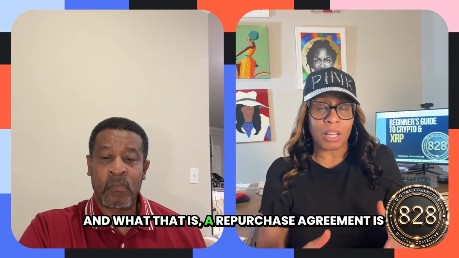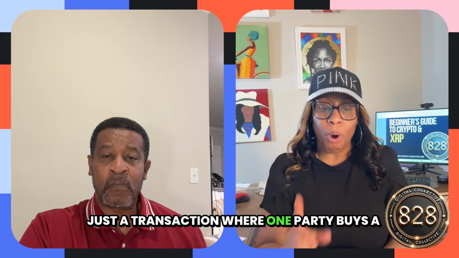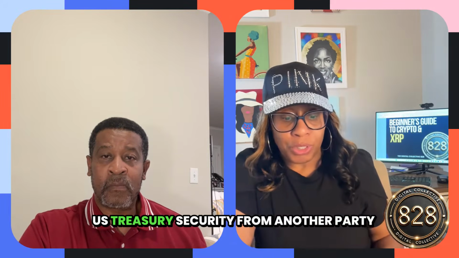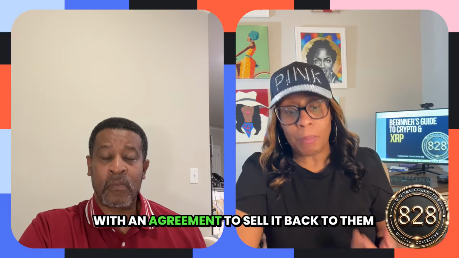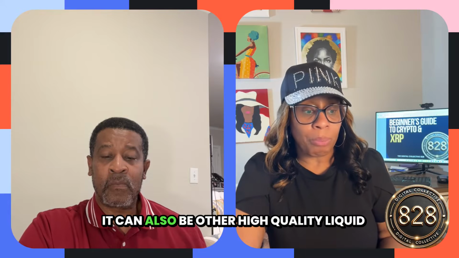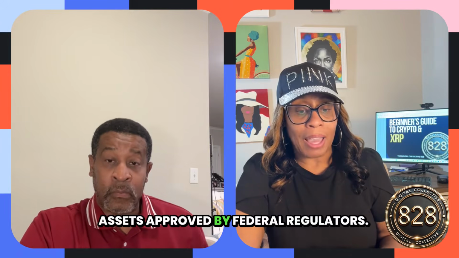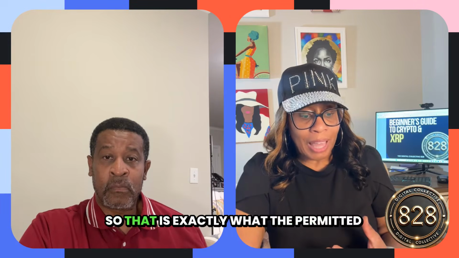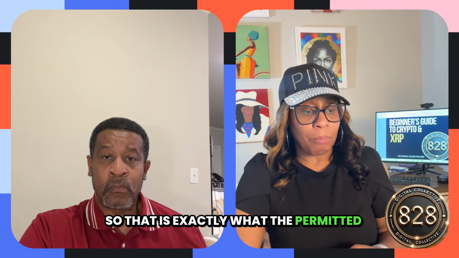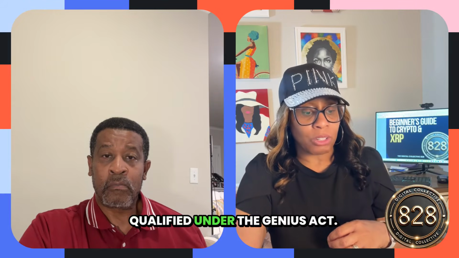And a repurchase agreement is just a transaction where one party buys a U.S. Treasury security from another party with an agreement to sell it back to them at a specific price at a future date. It can also be other high quality liquid assets approved by federal regulators. So that is exactly what the permitted reserve backing assets could be that are qualified under the Genius Act.